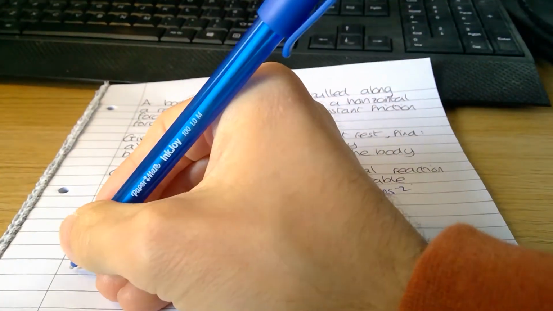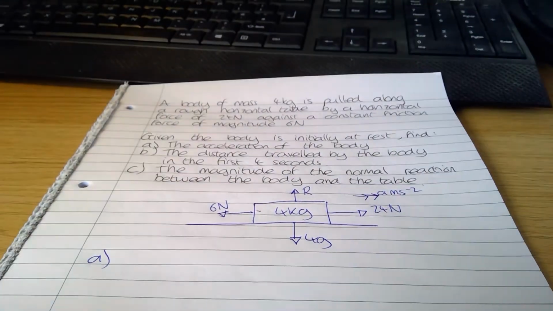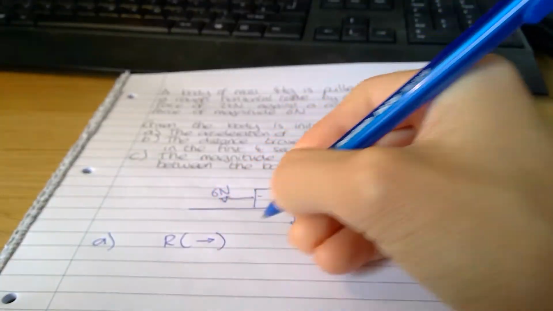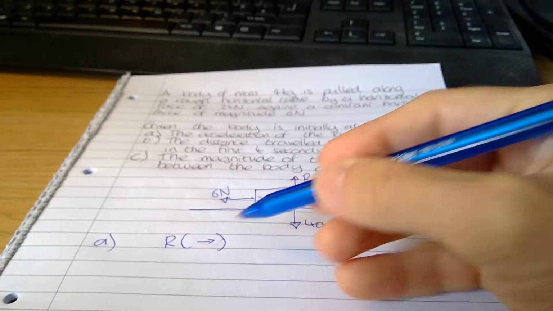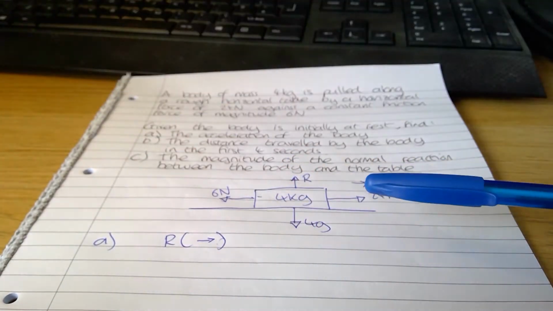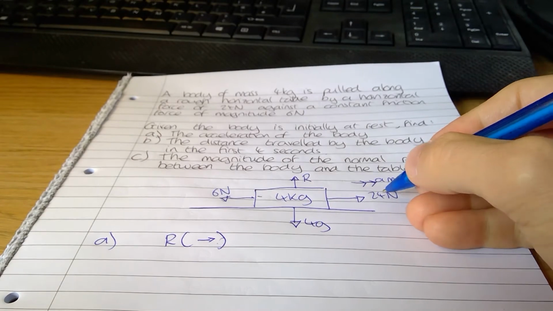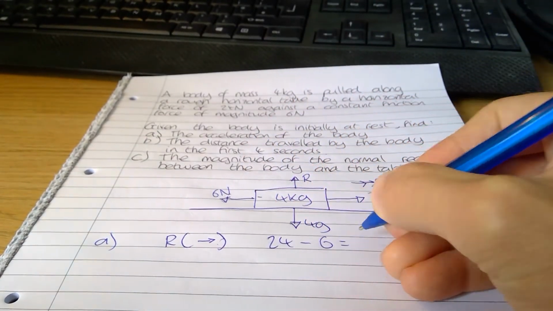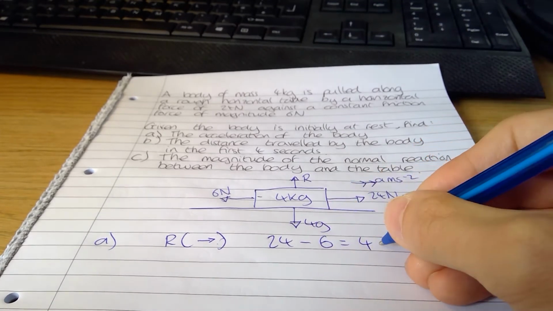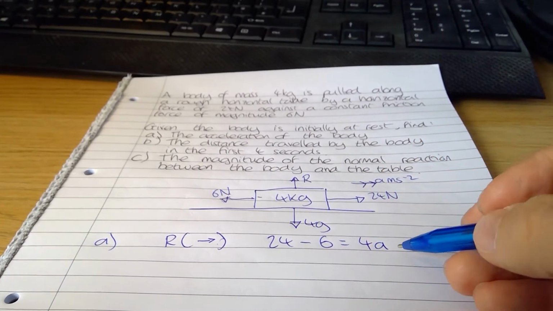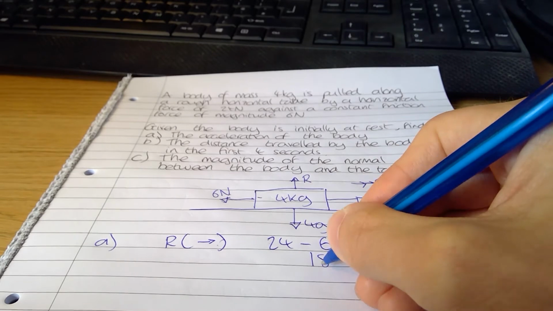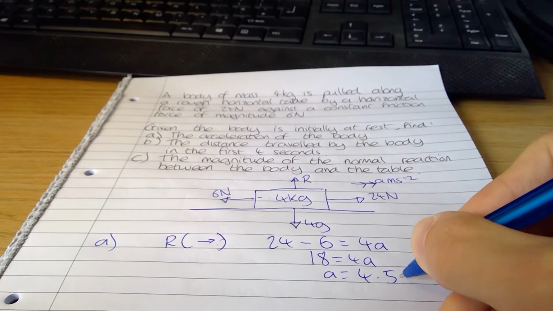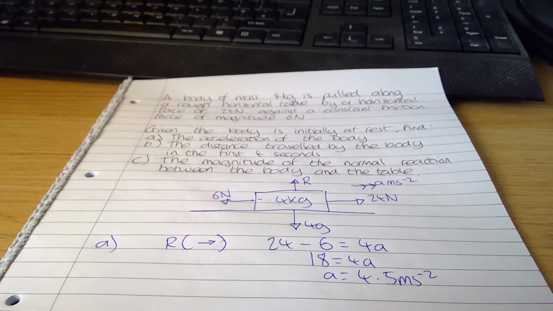Okay, so in part A, we are trying to find the acceleration a. So if we resolve horizontally, so this way is going to be positive because we are accelerating that way. So resultant force would be 24 subtract 6. That's equal to the mass times the acceleration, so Newton's second law, F equals ma. So 18 is equal to 4a, so therefore a is 4.5 meters per second squared.